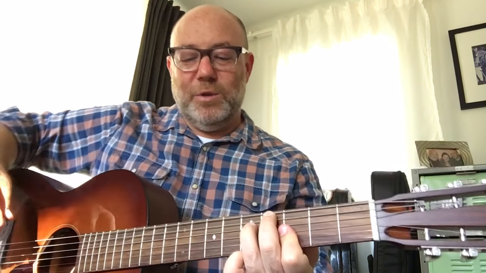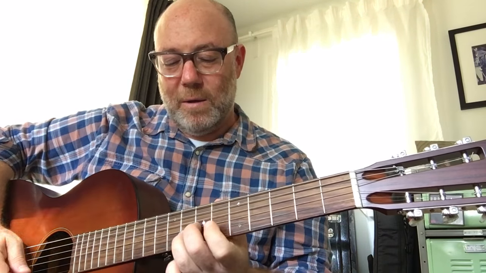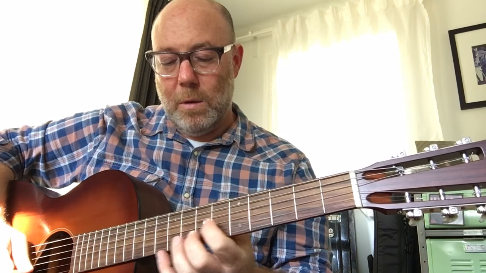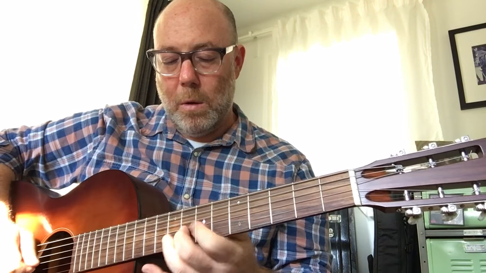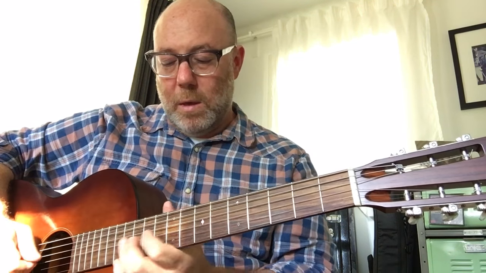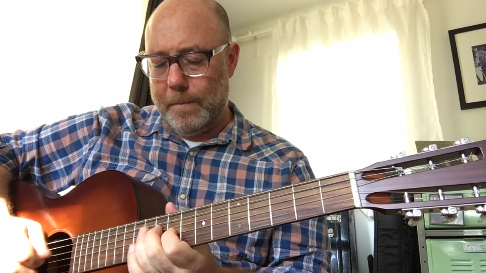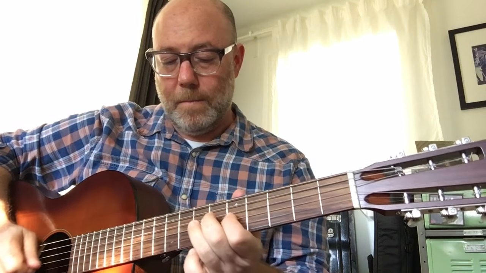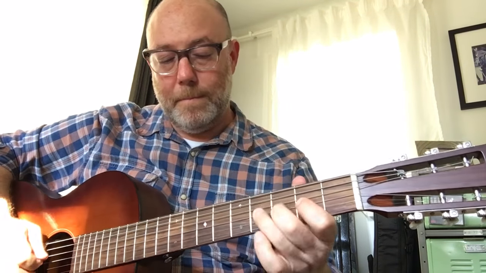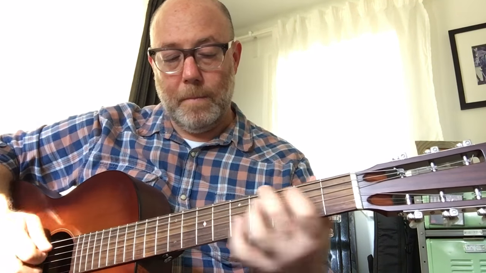And that's all based around these 2 G minor triads up here. So that's the sound of the G melodic minor scale.